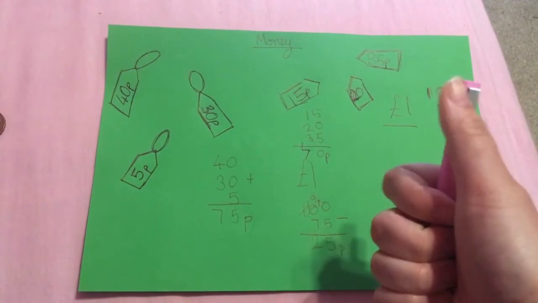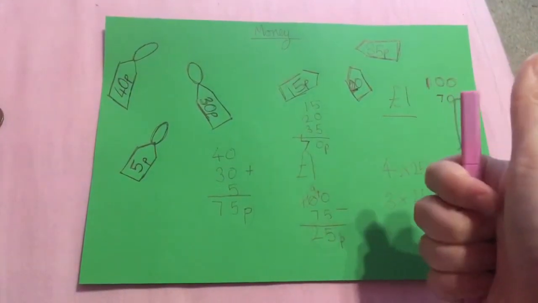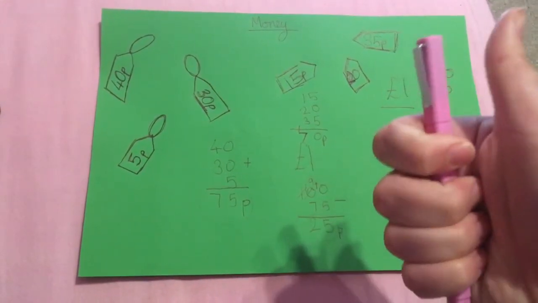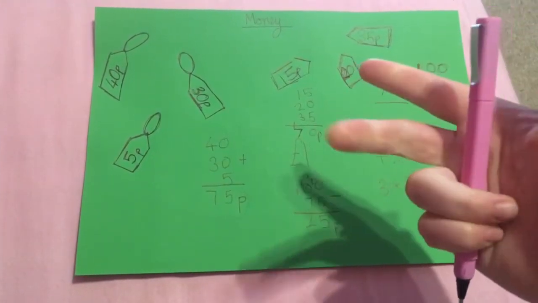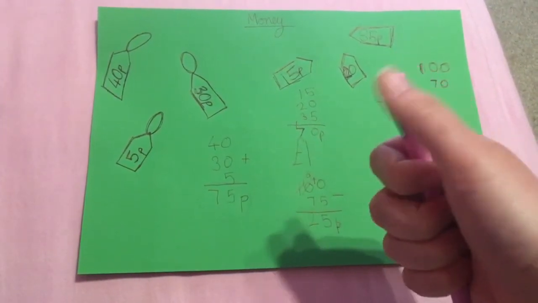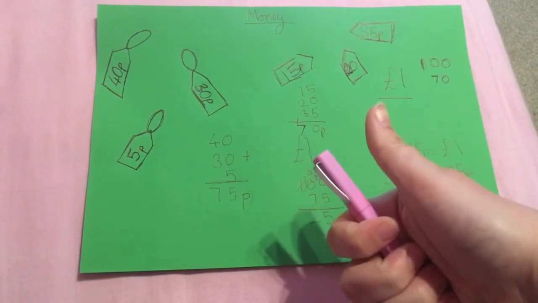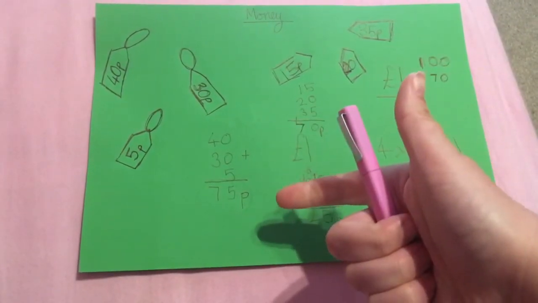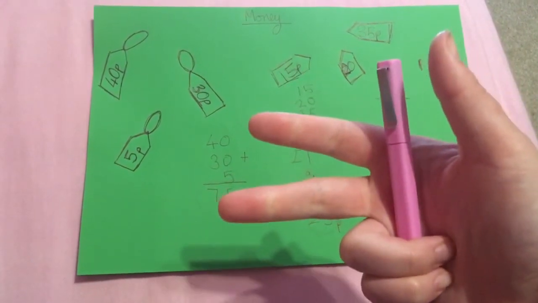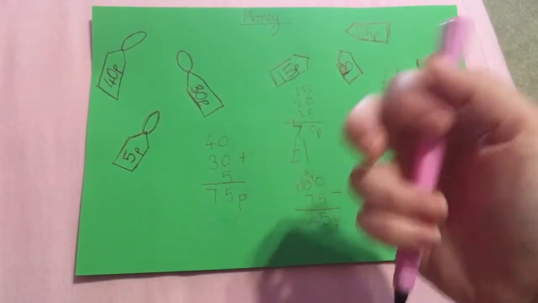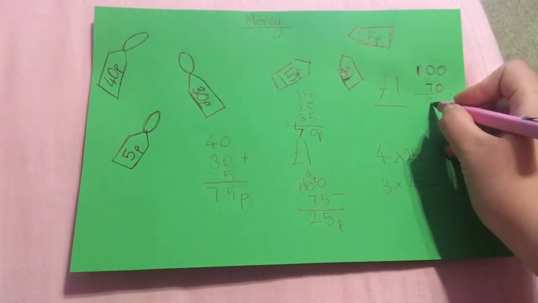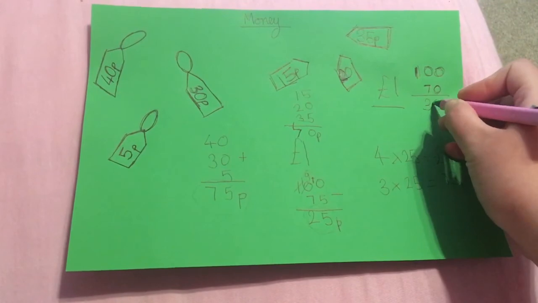Okay, so I'm going to start with 100. So put your finger up for 100. So 100, 90, 80, 70. So you see, I counted the 10s 3 times. Let's go again. 100, 90, 80, 70. Okay, so I counted 10 3 times. So that means that the total change is 30.